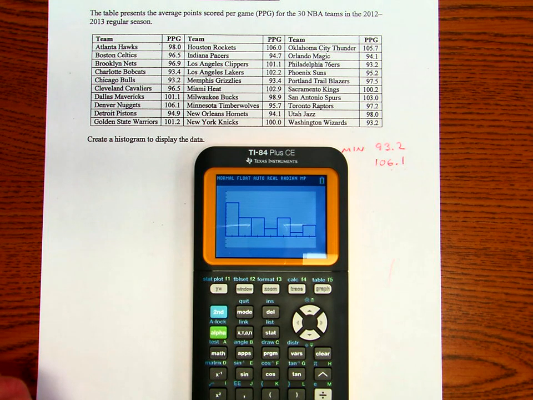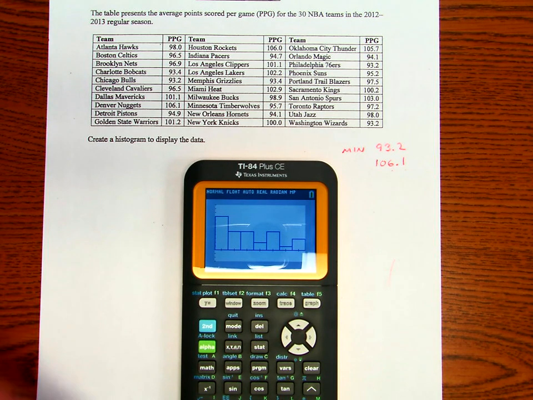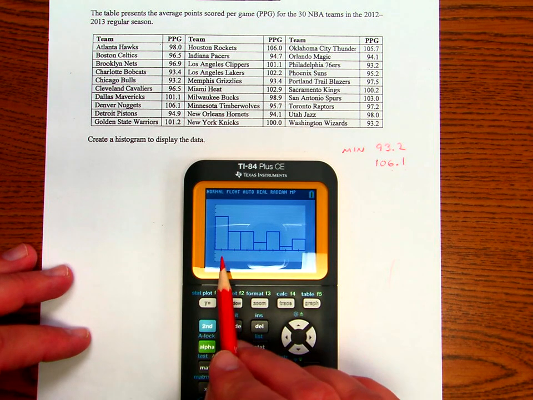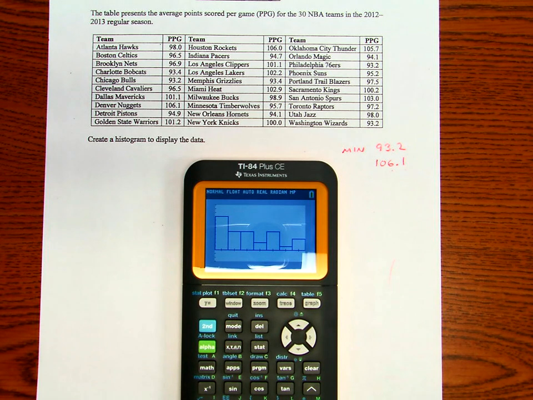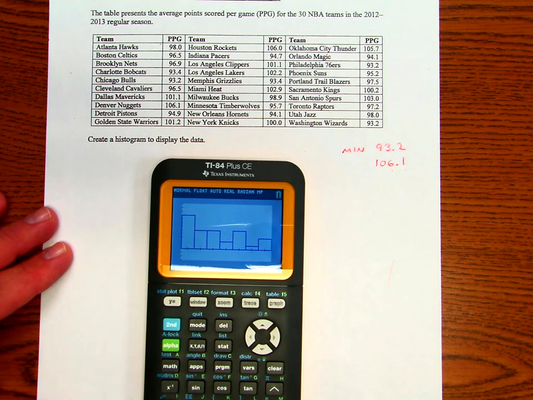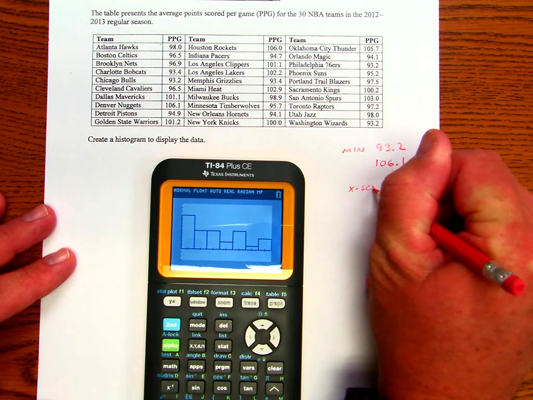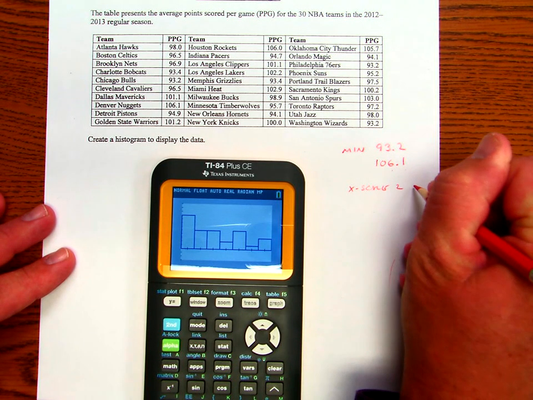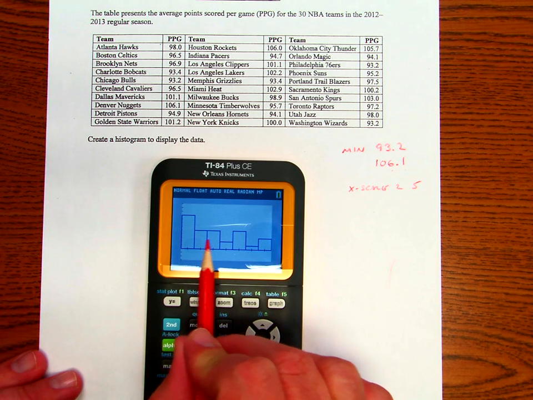One of the general rules of thumb is you don't want less than 5 bars. 5 is usually the minimum. So right now we got 1, 2, 3, 4, 5, 6, 7. 7 is certainly an acceptable number. So with a bin width or an X scale of 2, it produced 5 bars. I'm sorry, it did not. 5 is the minimum. 1, 2, 3, 4, 5, 6, 7.